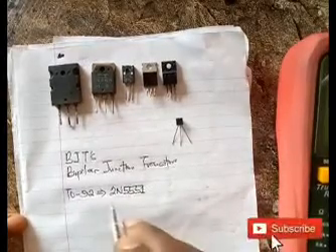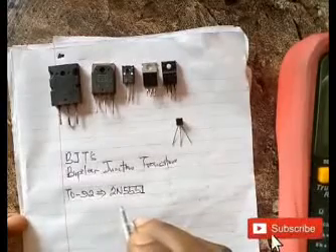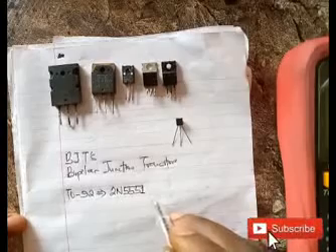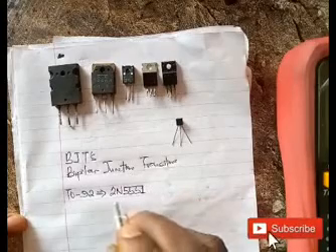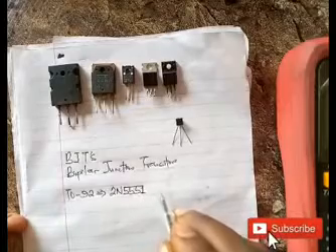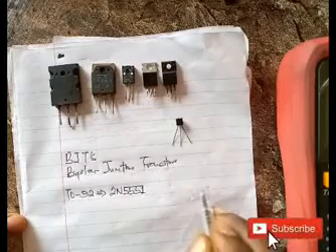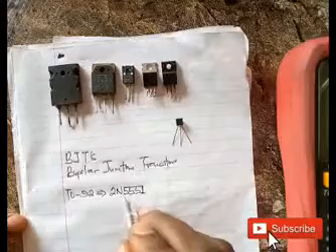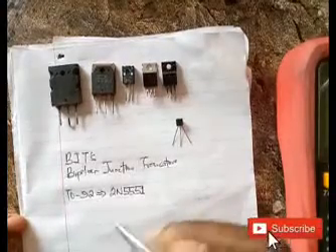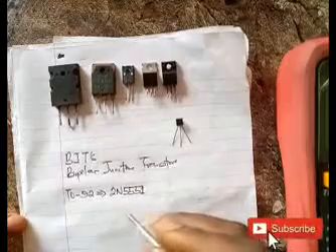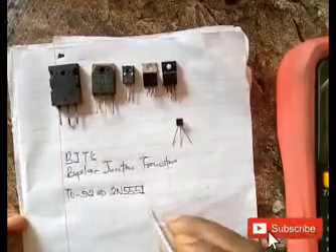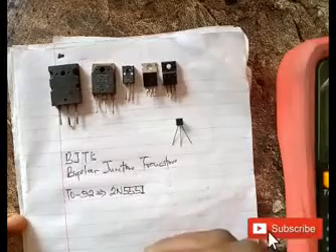Just in case you want to search for the data sheet, you could just type into your Google search bar 2N5551 transistor PDF. You see different options, so you choose the one that has PDF attached to it, and then it gives you a lot of information about that.